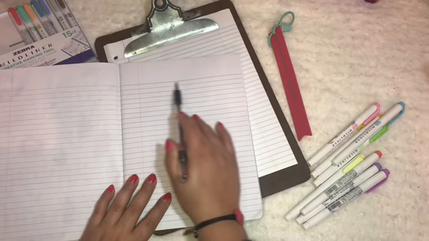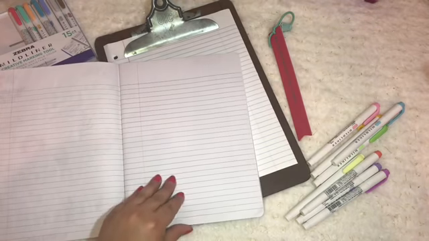So again, you'll bold out the top line, and then you can make a smaller right side from the left, and then you just start taking your notes. And this is really good, you guys.